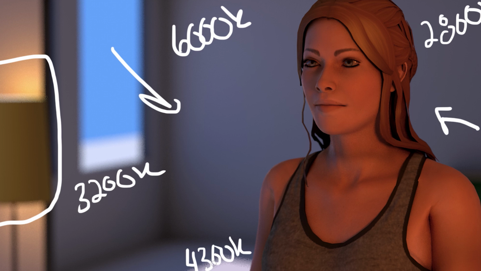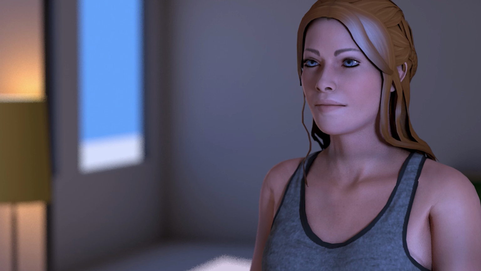Now what that's going to do is make all of the numbers above that bluer and all the numbers below that more orange. Now I can run through a couple of these different looks so you can see, and all I'm doing here is changing the color temperature. This is the key light at 6,000 Kelvin, matching that outdoor light. You're getting a very blue, cold feel. And this is something that you can really use to adjust the mood of your scene.